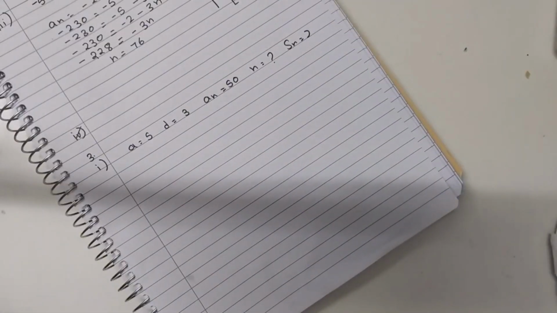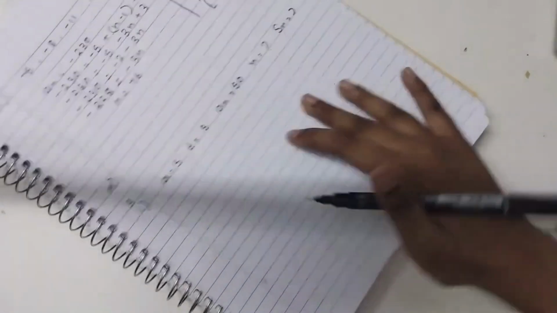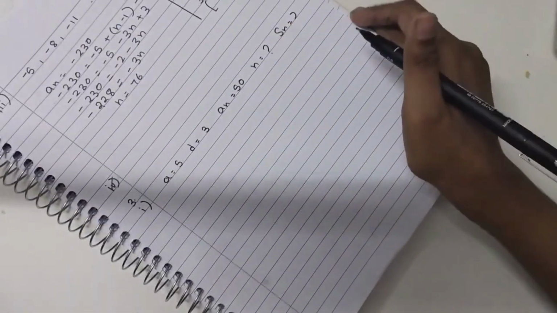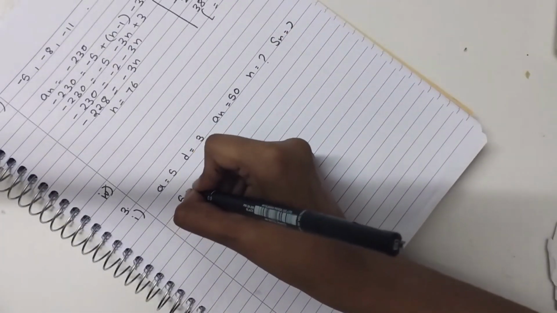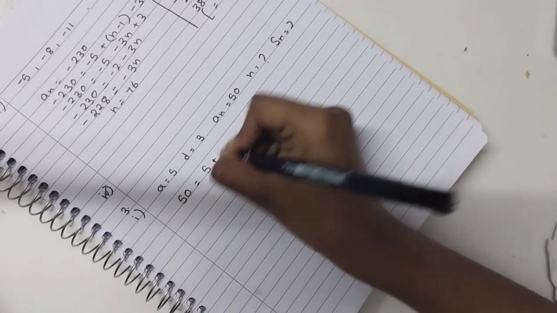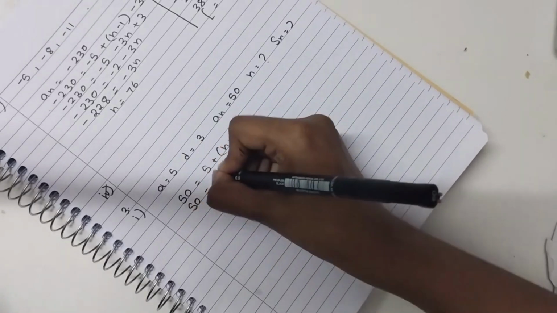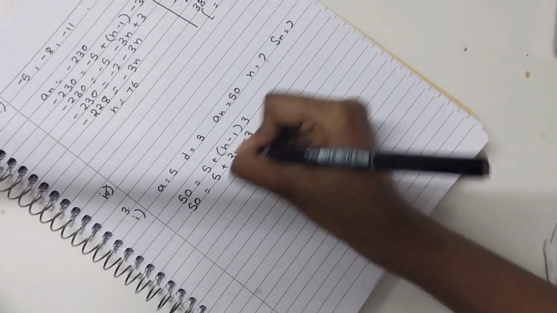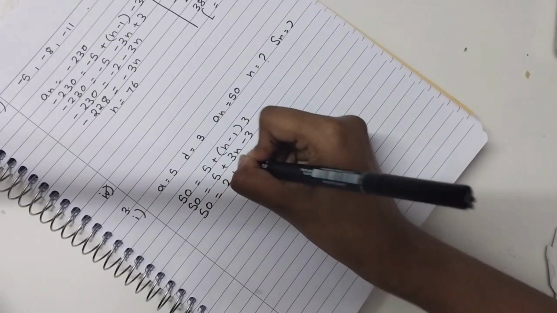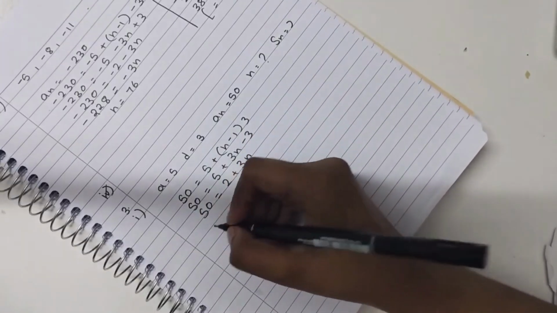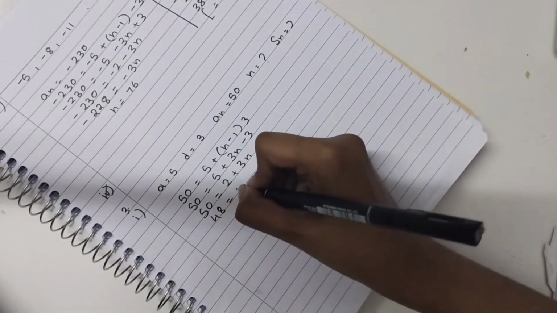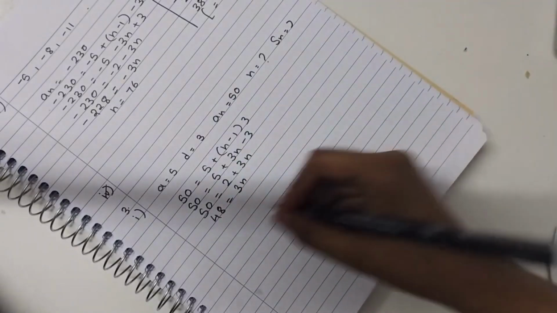In the third question, in the first one, they've given that a is equal to 5, d is equal to 3, an is equal to 50. We need to find the value of n and Sn. So first, in order to find the value of n, they've given that an is equal to 50. So we can write that an, 50, is equal to 5 plus n minus 1 times d, which is 3. So 50 is equal to 5 plus 3n minus 3. And 50 is equal to 2 plus 3n. And 2 when brought over to the side becomes 48 is equal to 3n. And the value of n is equal to 16.